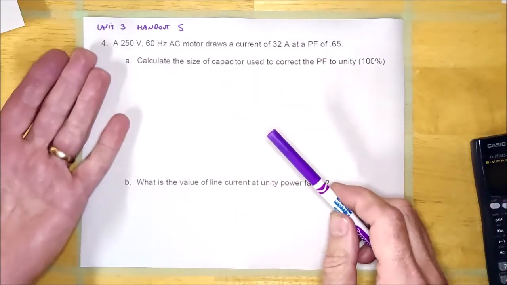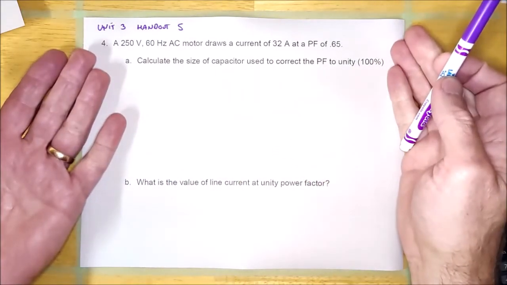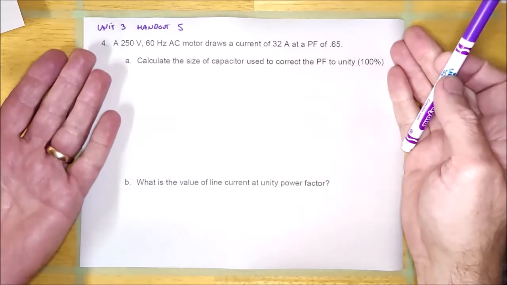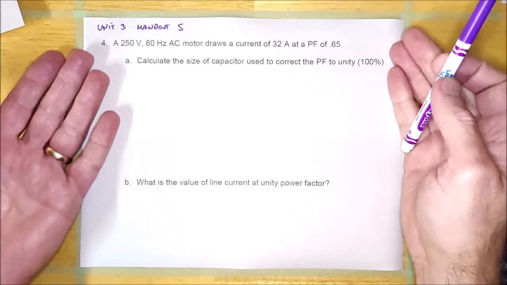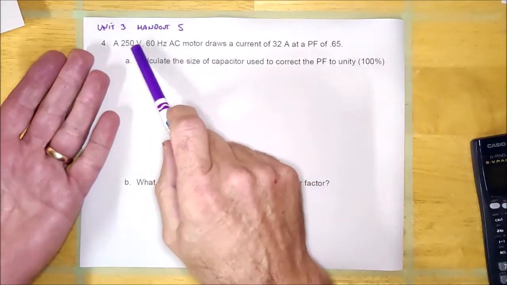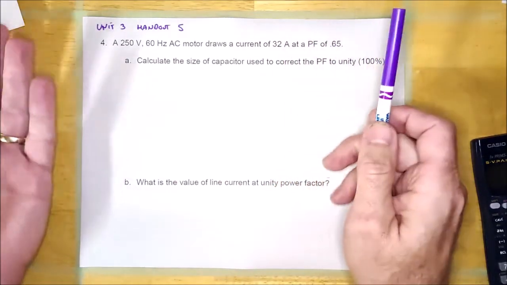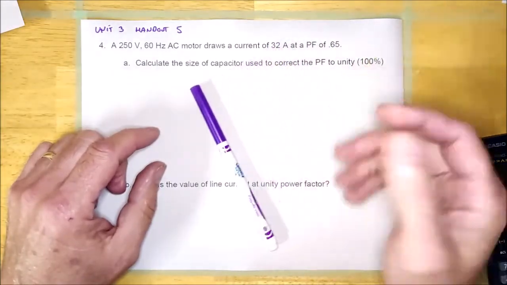Now, we've been doing some power factor questions, figuring out the true power, reactive power, apparent power, power factor, et cetera, for all different kinds of circuits. When you see a circuit like this, where I've given you the current and the power factor, you should thank your lucky stars, because it means you don't have to try to figure it out.